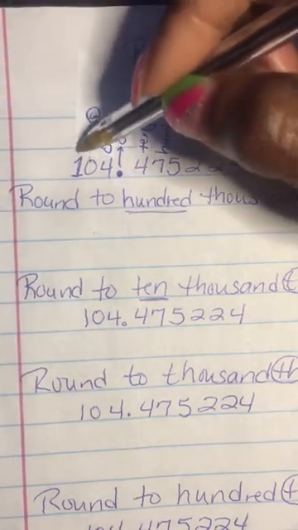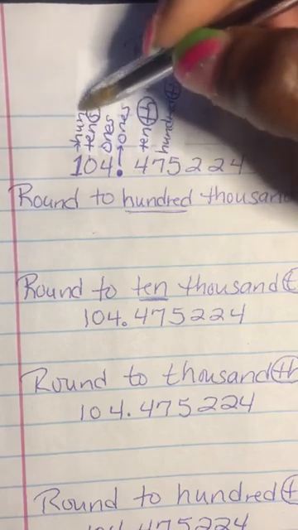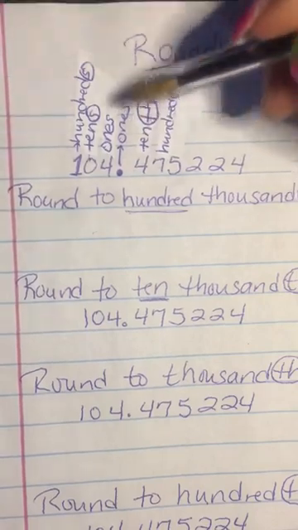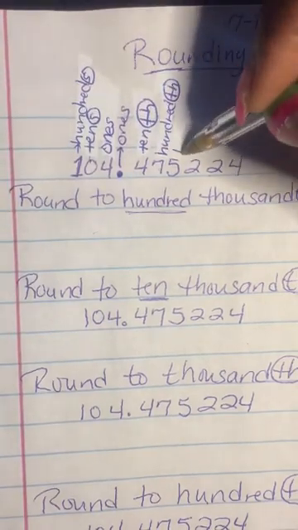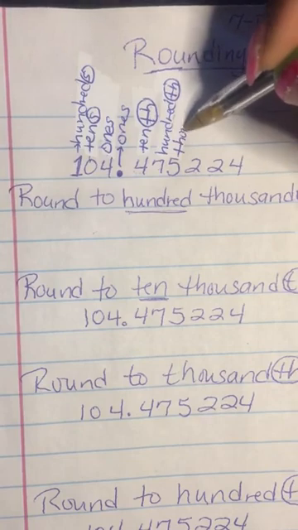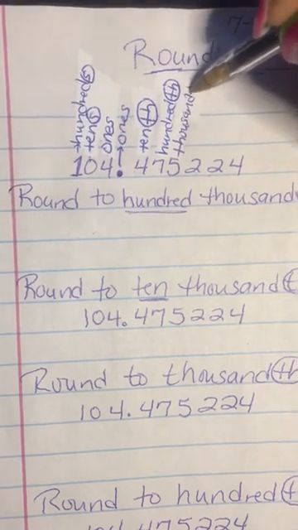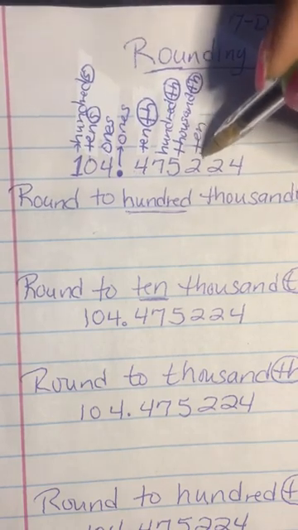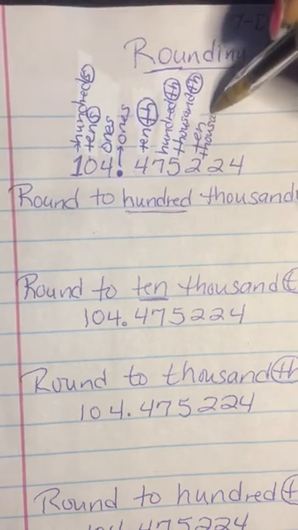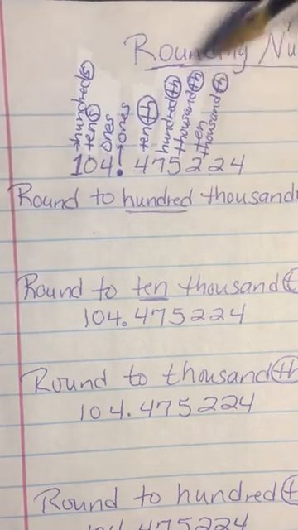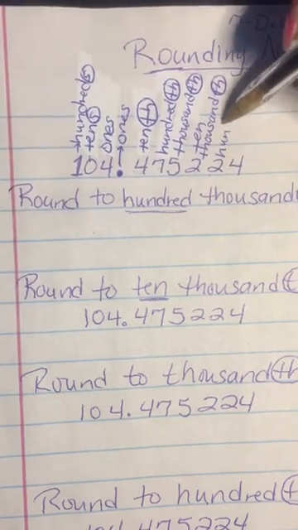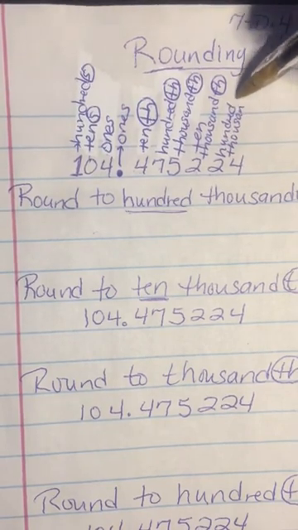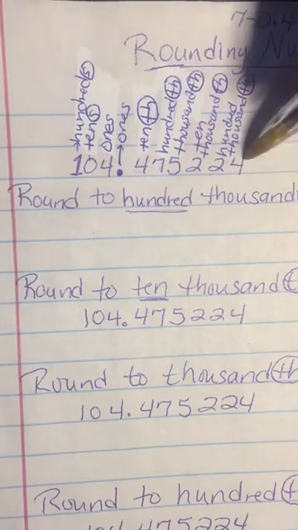That means that this 1 is in the hundreds place with an S. Ones, 10th, 100th, 1000th, 10,000th, 100,000th, and millionth with the TH.